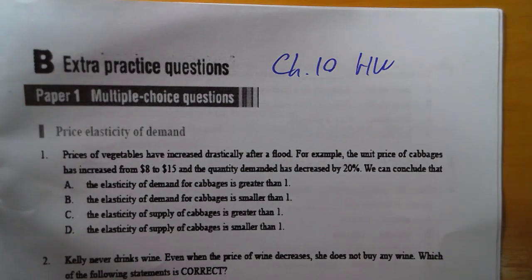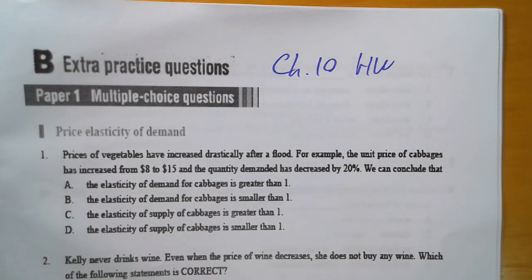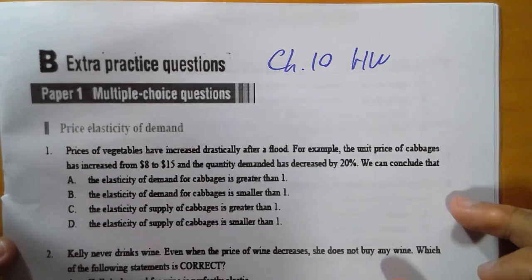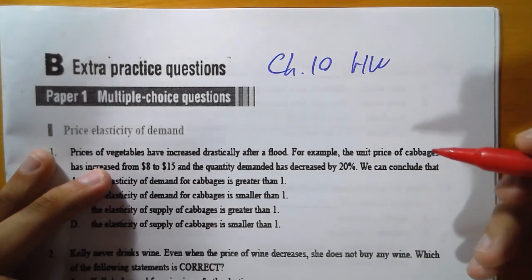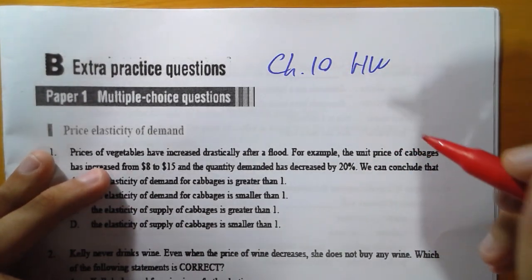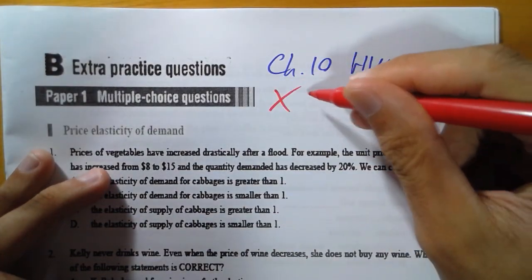Now, finally, we are on to chapter 10 homework. This is going to be the absolutely last video before your final exam. So let us not waste time and talk about your chapter 10 homework. Before I begin, I need to make it clear: chapter 10 won't be counted towards your final mark.